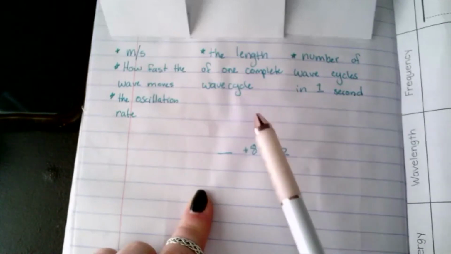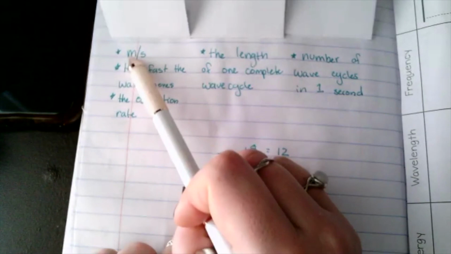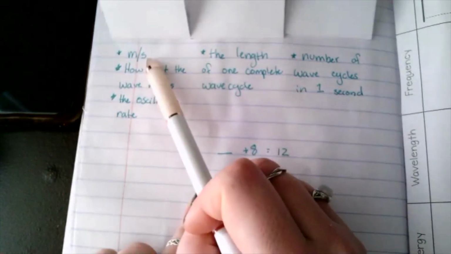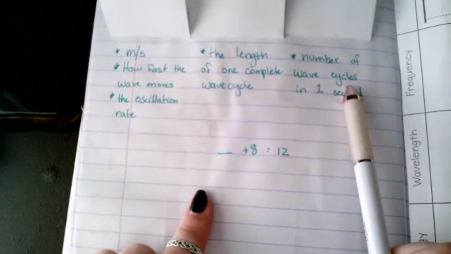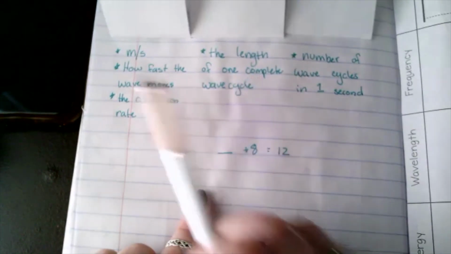Okay? And we know that because we have a measurement and we have a time frame. All of these are related. Because I know that these things are related, I can define light waves based on these variables. Okay? Zayden, do you have a question?